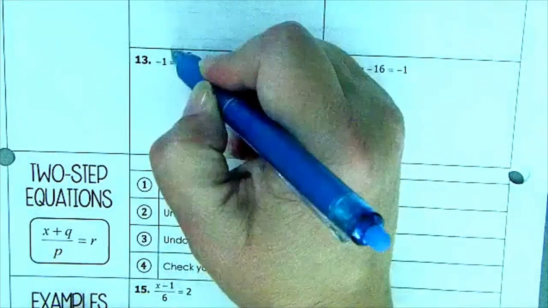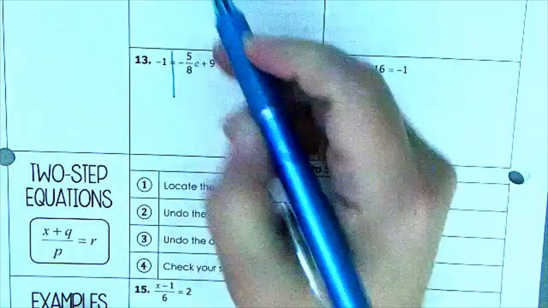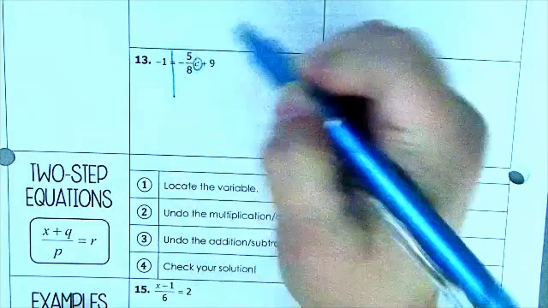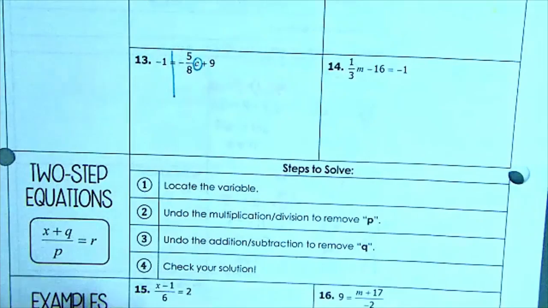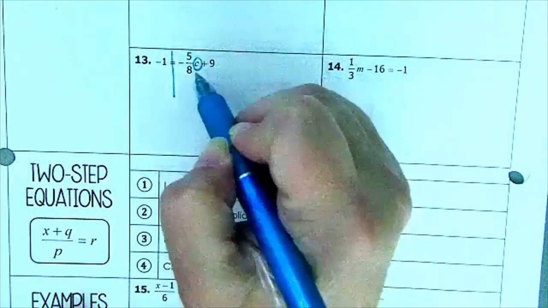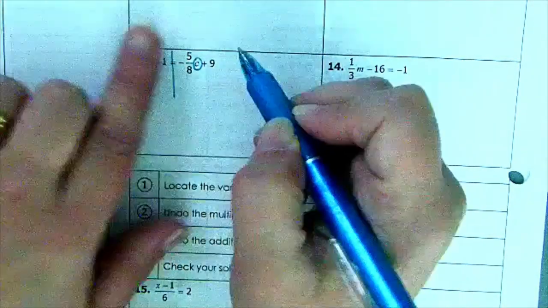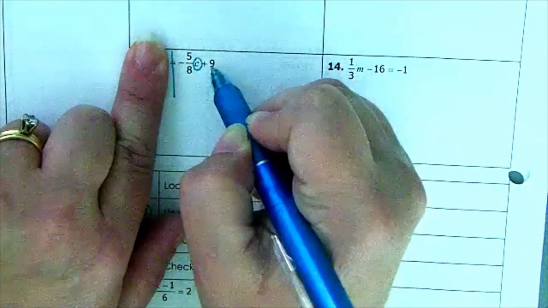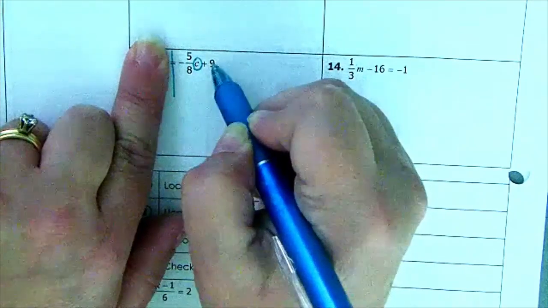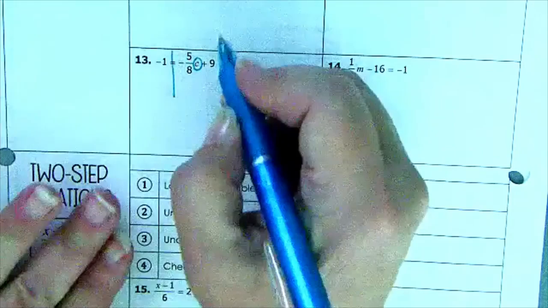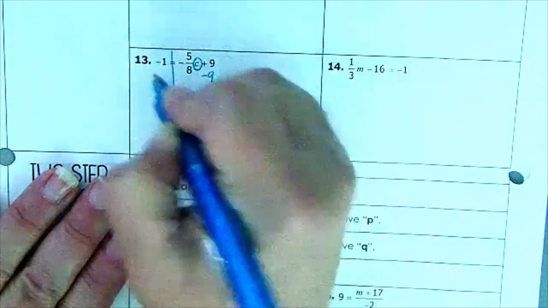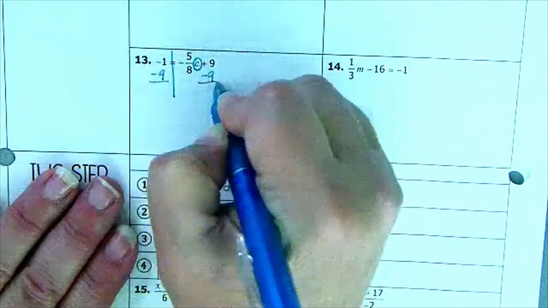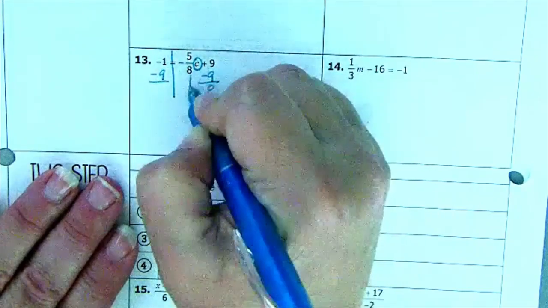Again, draw my equation wall. I am trying to get the c by itself, which means I have to move everything else to the other side of the equation. What's farthest away on this side is the 9. The 9 is my wrapping paper. So I've got to do whatever it takes to make 9 equal 0. So I'm going to subtract 9 from both sides. This equals 0, and I bring down the rest.